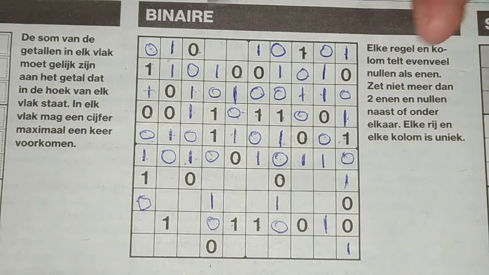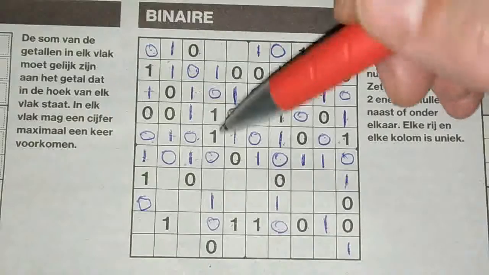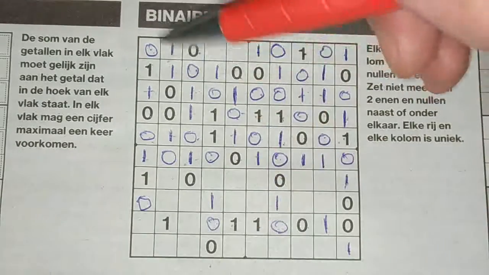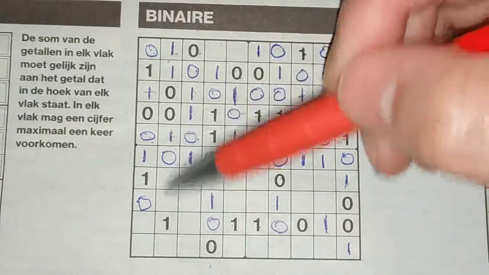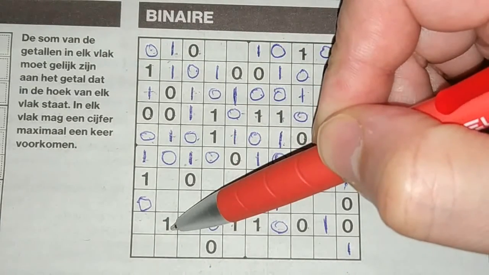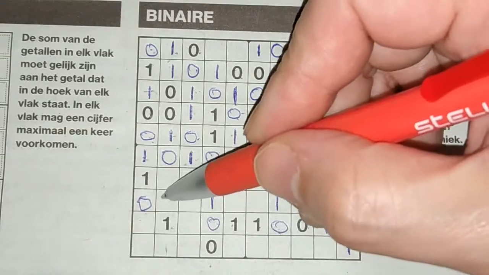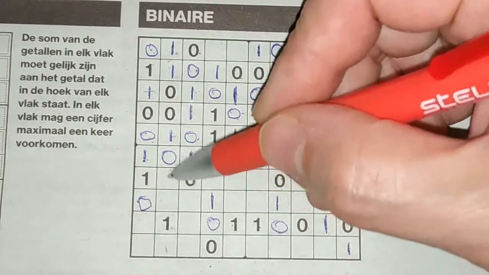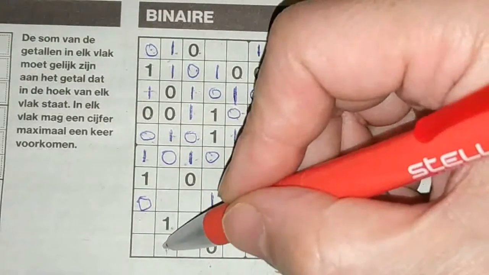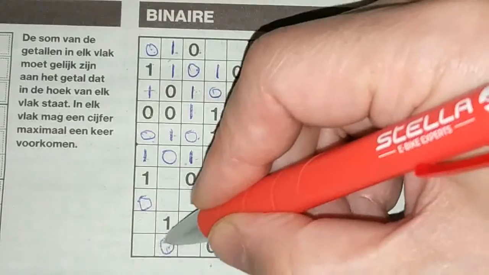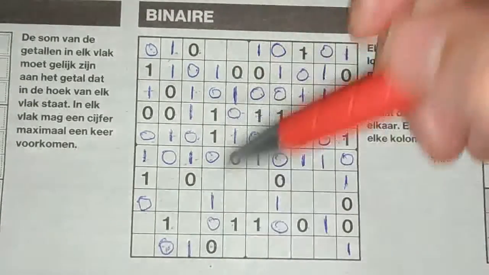Yeah, I cannot continue. 1, 2, 3, 4 O's. 1, 2, 3, 4 ones. If I place the fifth one here, then we have 3 O's in a row. Not allowed, so the one cannot be here. There should be an O. Between two O's comes an one.